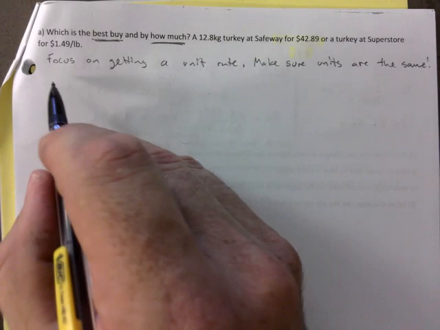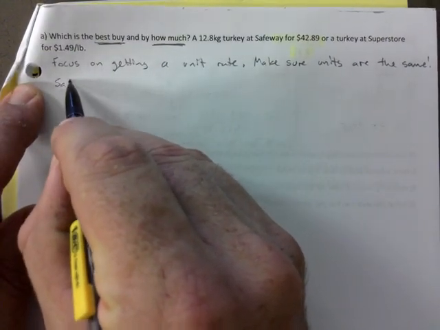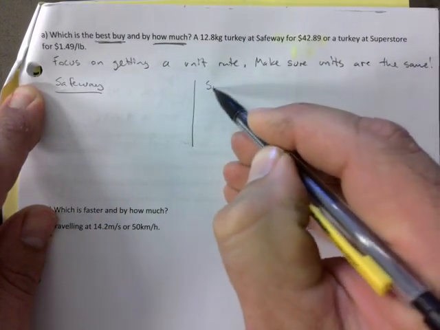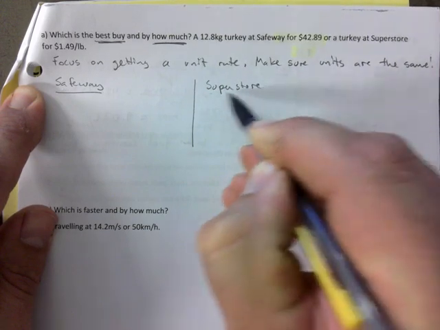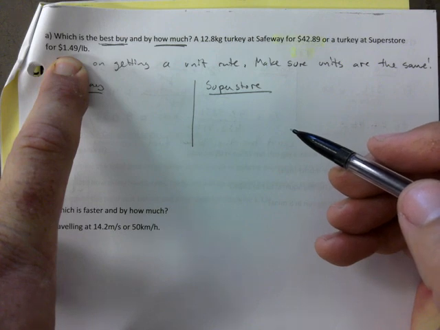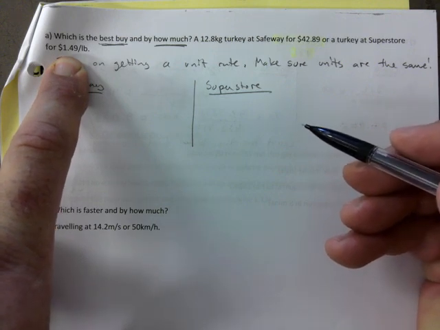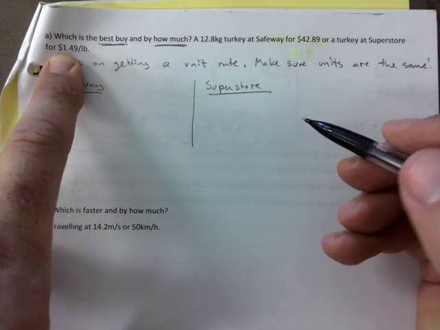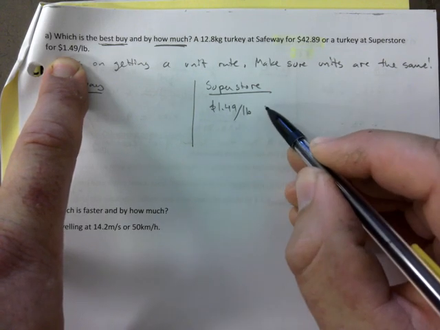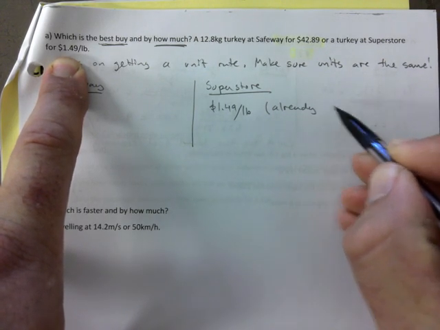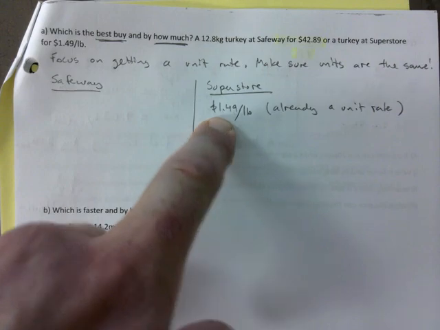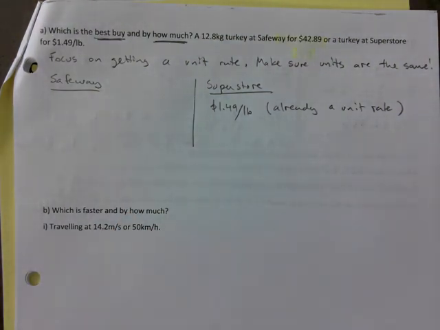So I tend to break it down like this. I'll have Safeway here and Superstore on the other side. Does Superstore already have a unit rate? Is $1.49 per pound a unit rate? It is, so I won't touch this one. I'll leave it. I'm just making an observation: why would I touch that if it's already the way I want it to compare? So I'm going to focus on Safeway.